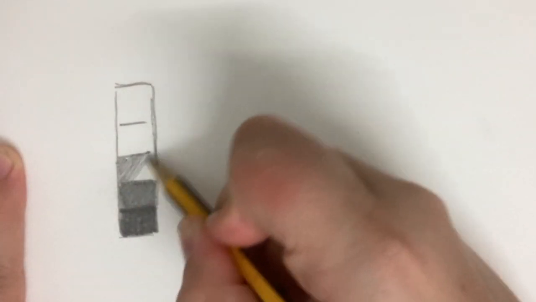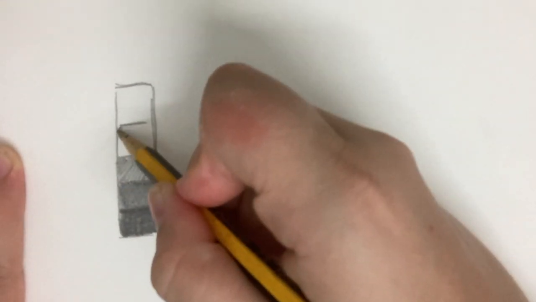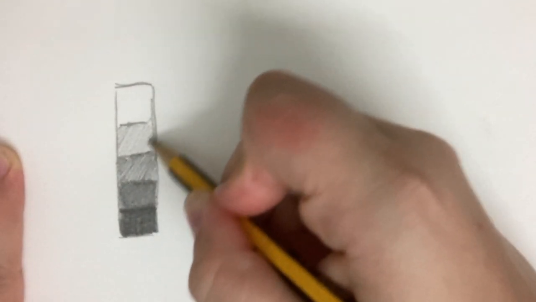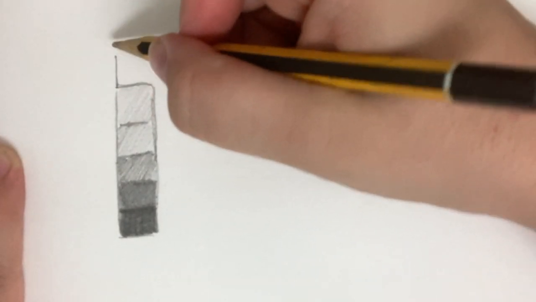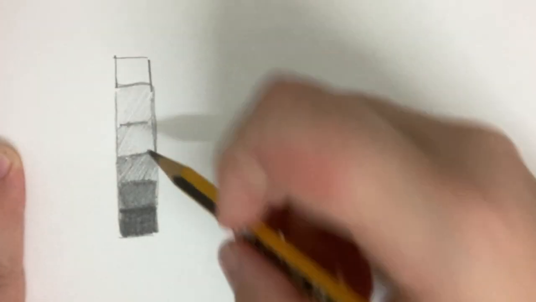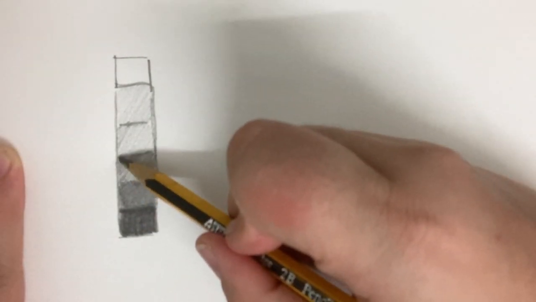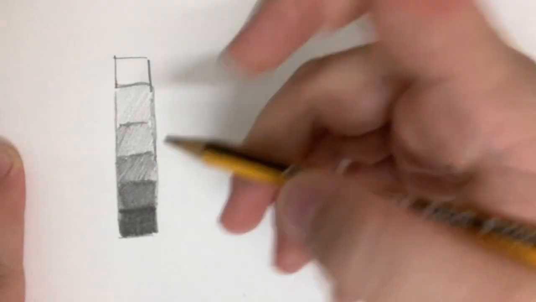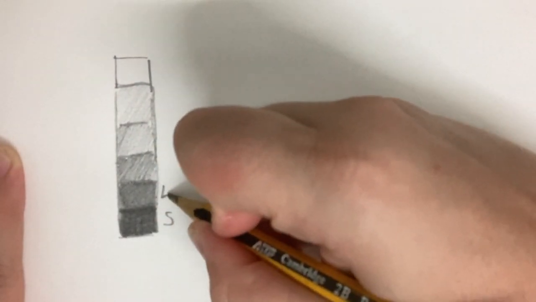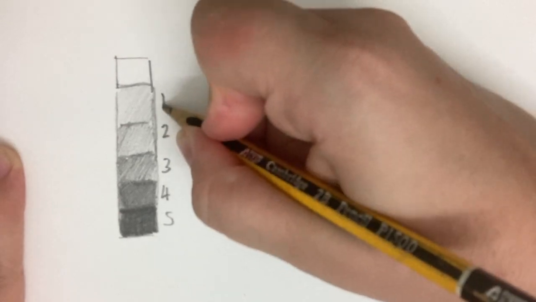Anyway, going back to my boxes, I am now going to make this box a little bit lighter. So that's going to be a slightly lighter tonal value. The next box is going to be a little bit lighter. And maybe you don't see much of a difference between the boxes, so you can shade them in a little bit more. And this is the most important box, the 0 box. That means I do not shade that box in at all. That's my 0. So I've got my 5, 4, 3, 2, 1, 0.